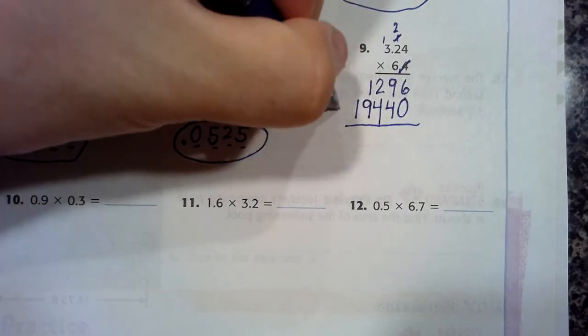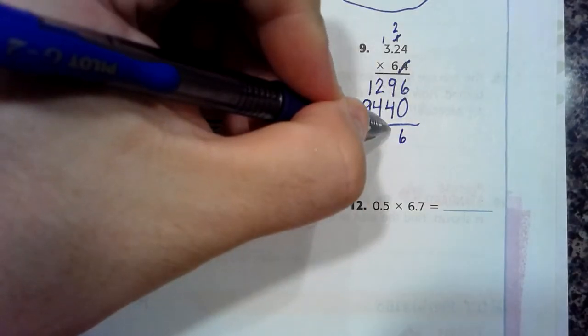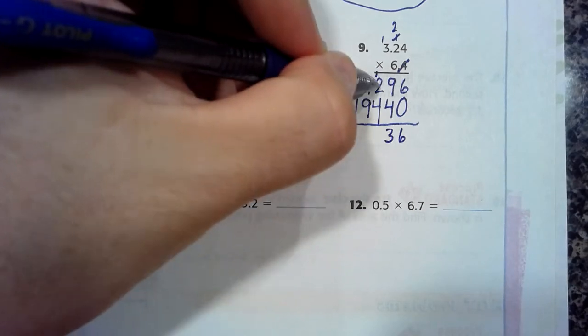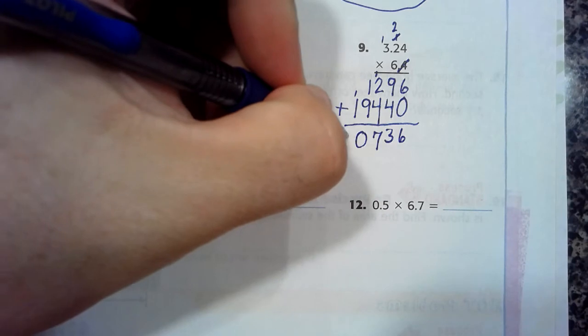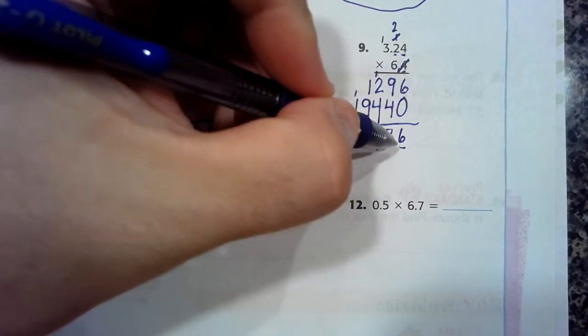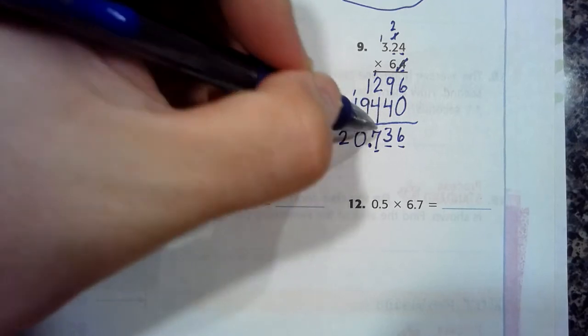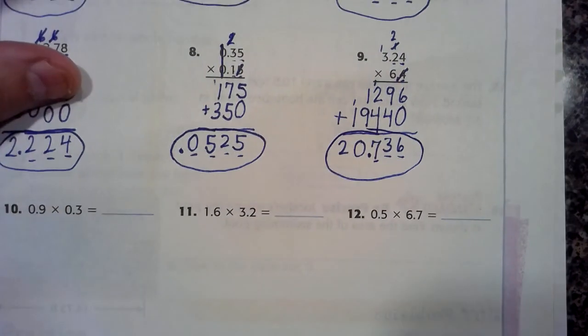And then we add those up. 6, 9 plus 4 is 13. 6, 7. Looks like that's going to be a 10. And this is going to be a 2. So we have 1, 2, 3. So we say 1, 2, 3. We put it right here. So 20 and 736 thousandths.